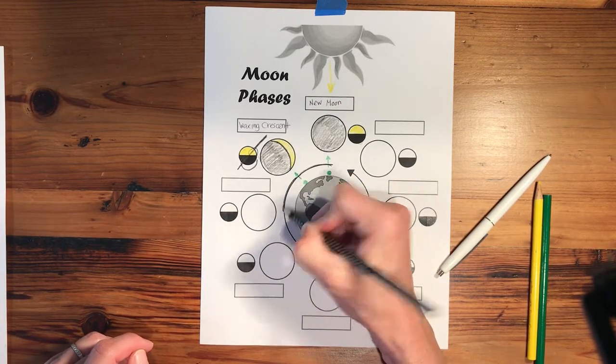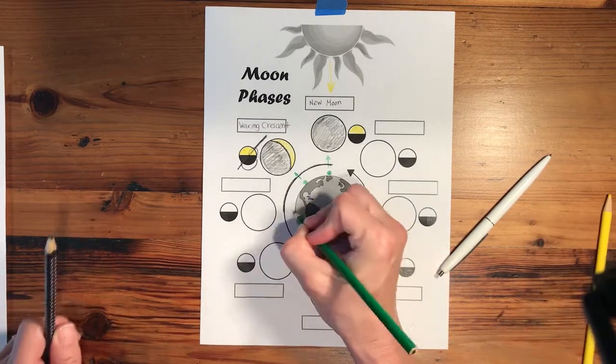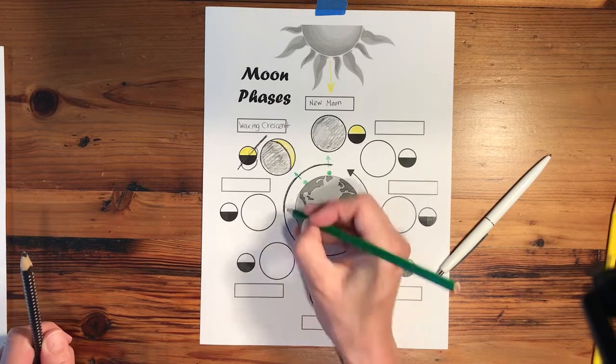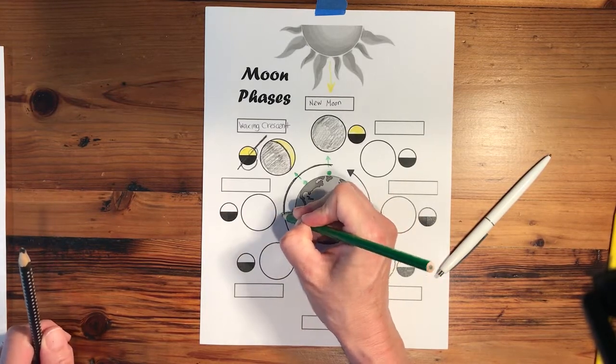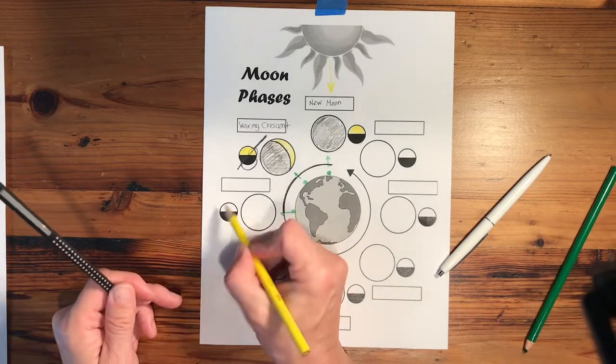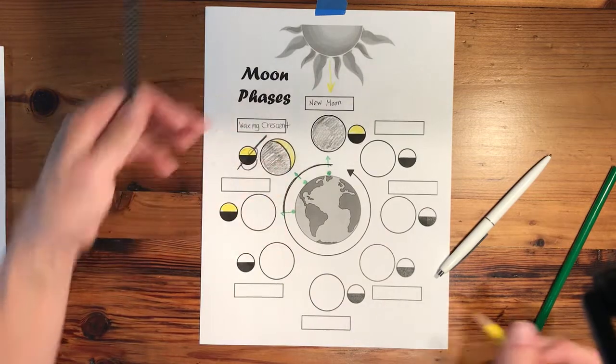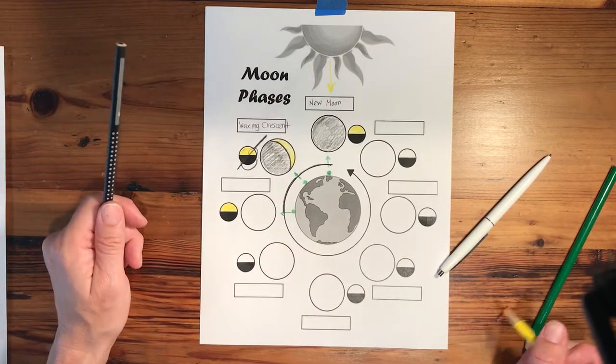Here we go. We're now a quarter of the way through the orbit of the moon, over here. We're now looking at the moon from this direction. As always, the same side of the moon is being lit up by the sun.